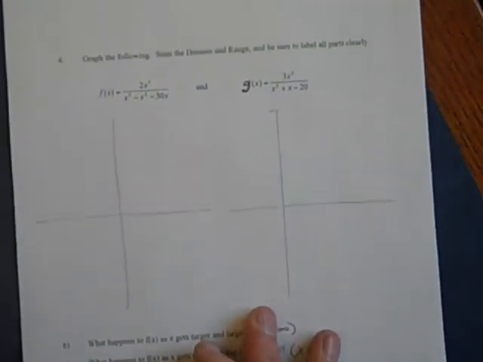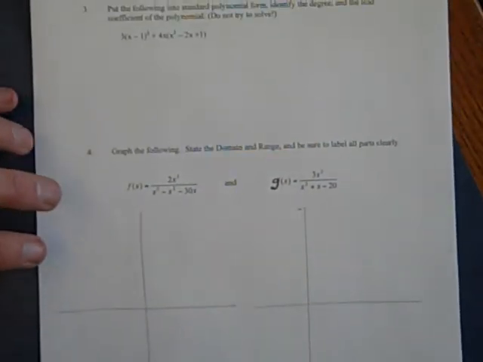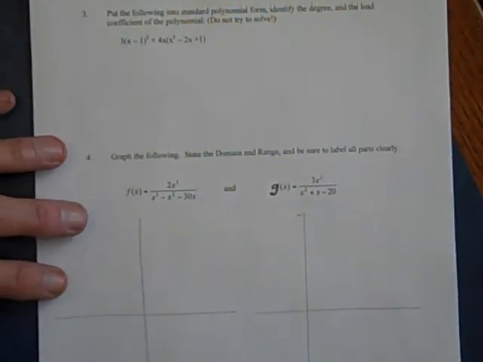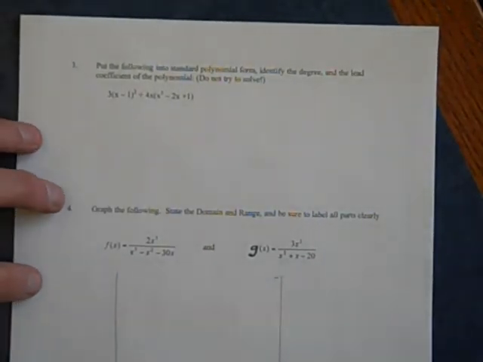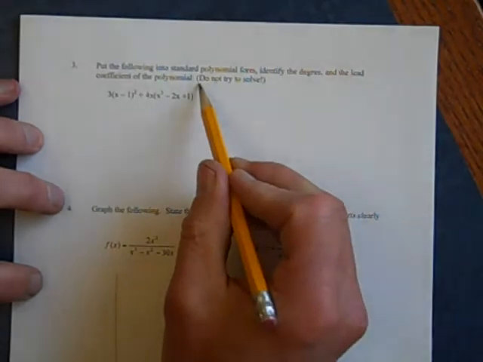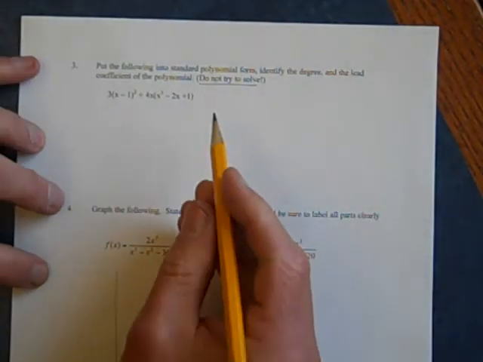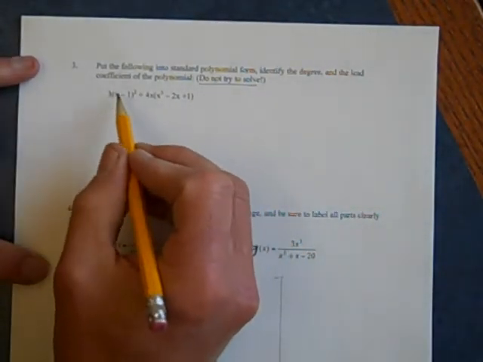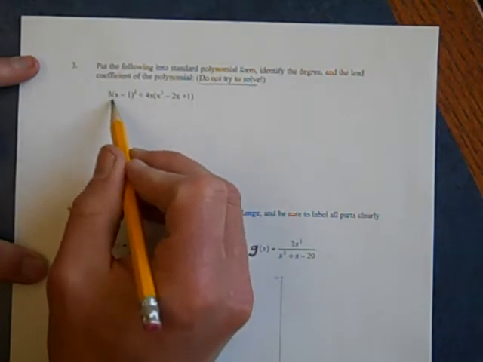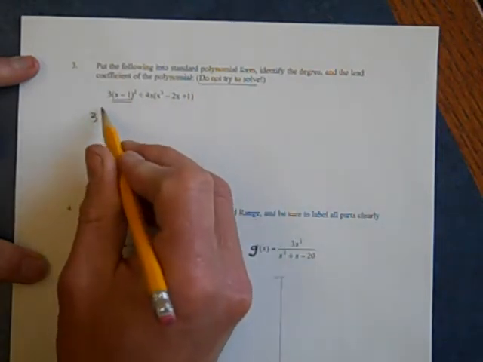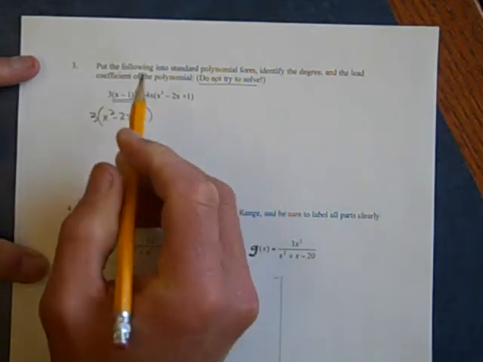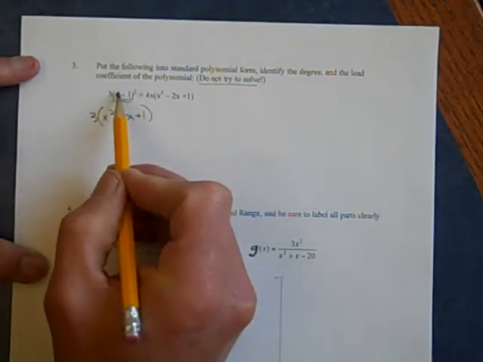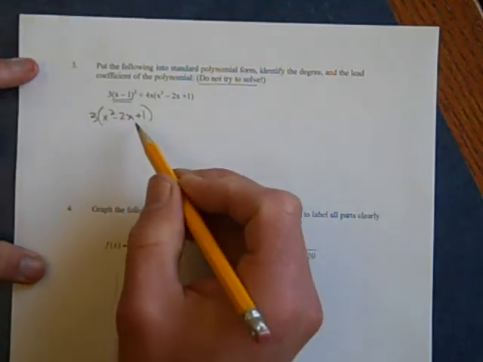Then the second page, put the following into standard polynomial form. Identify the degree and lead coefficient of the polynomial. But don't solve this. There's no equal sign. There's nothing to solve. Every once in a while people try to factor it or something and solve it. I first want to FOIL this carefully. This is 3 times then x squared minus 2x plus 1. Don't just distribute in and make it x squared minus 1. That would not be correct.